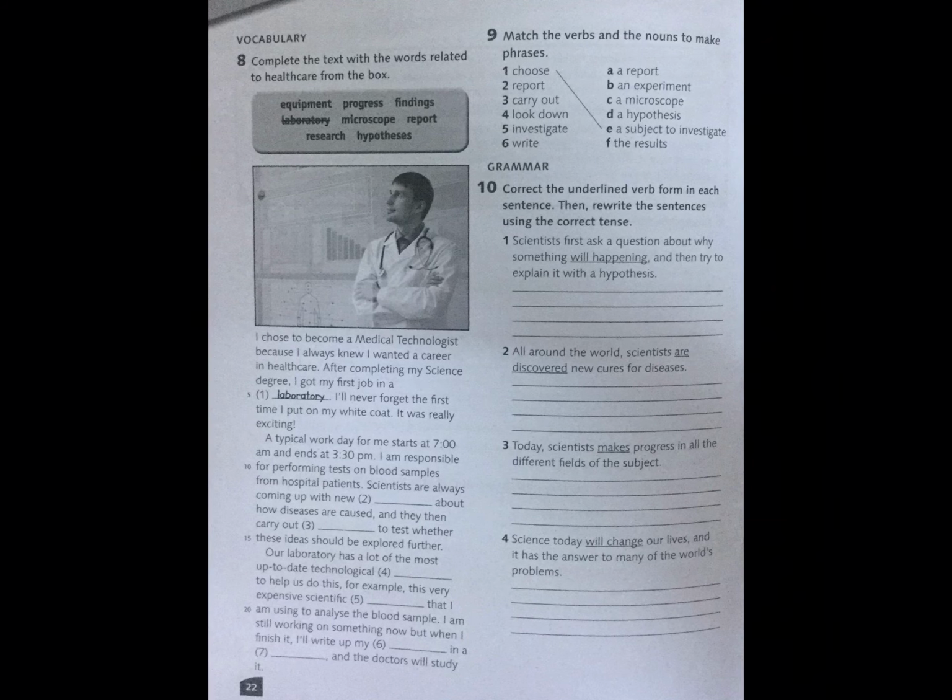Let's move along to page 22, exercise 8. Here we have vocabulary, which means المفردات, and we have: complete the text with the words related to healthcare from the box. Okay, so I will read it, follow along, and check your answers, please.